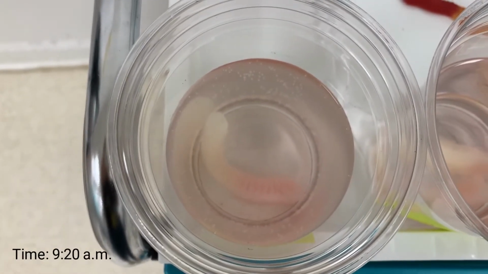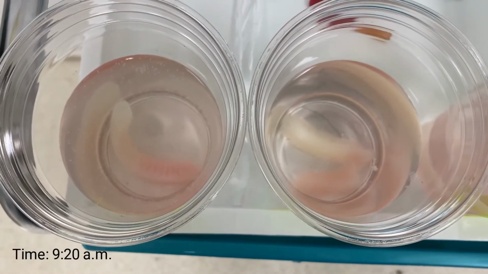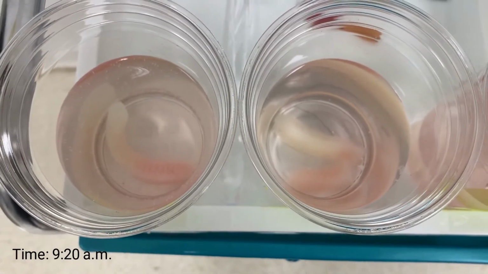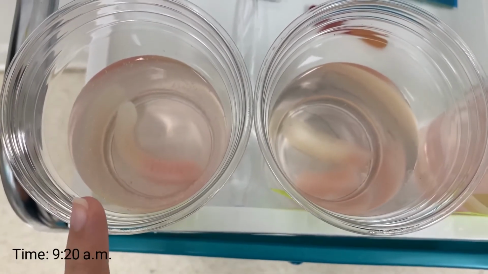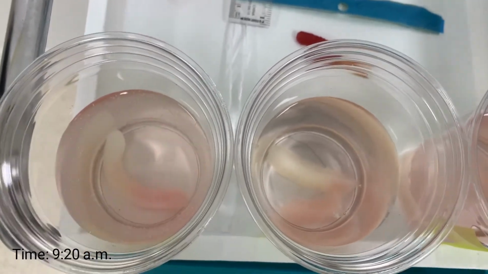So here's what the salt water is looking like. The regular water. What can we see between these two? Remember, this one is the one with salt. This one is the one without it. What differences can we see?